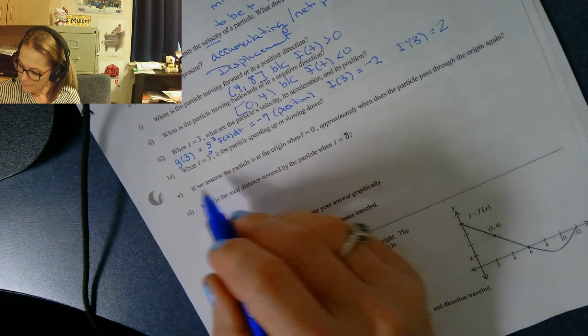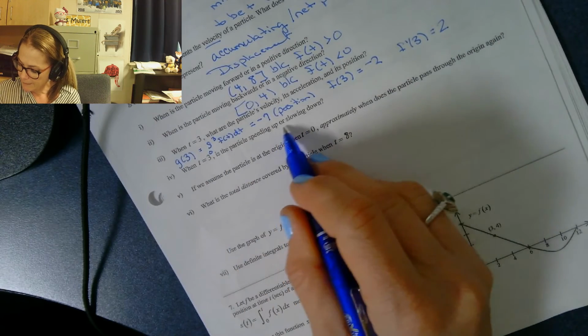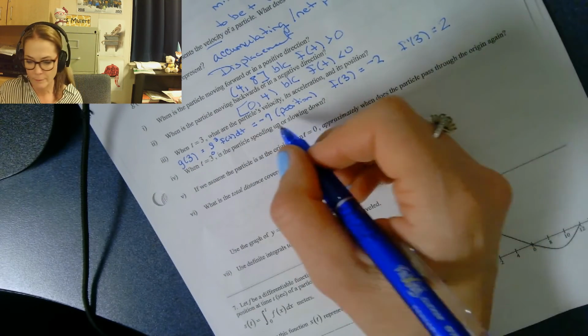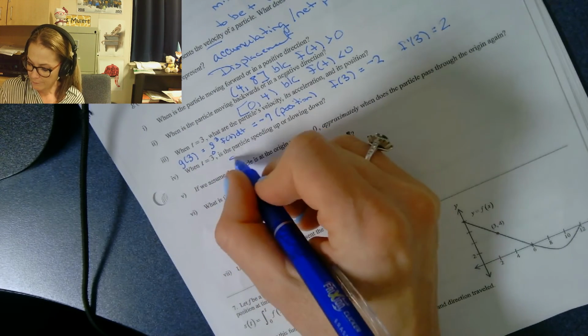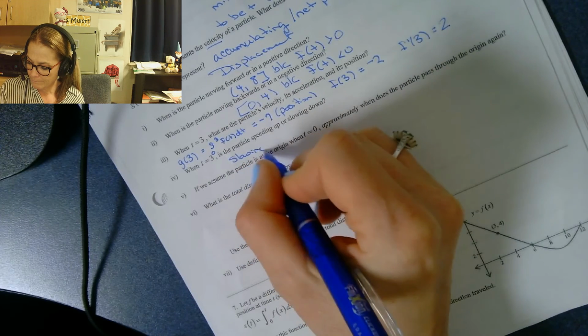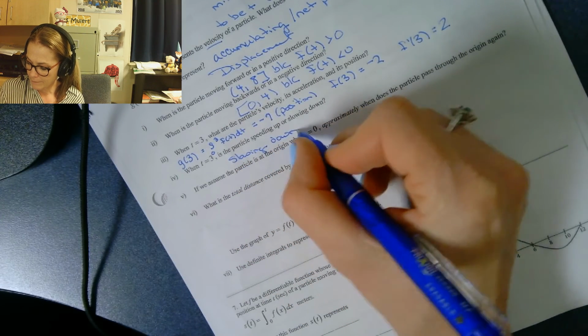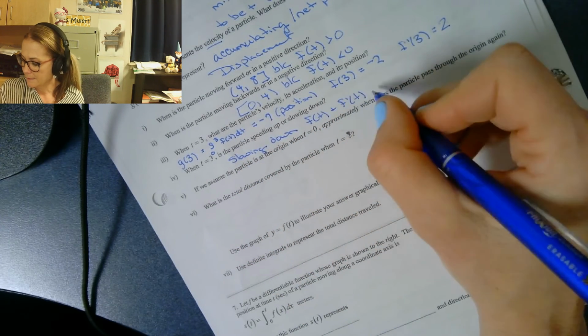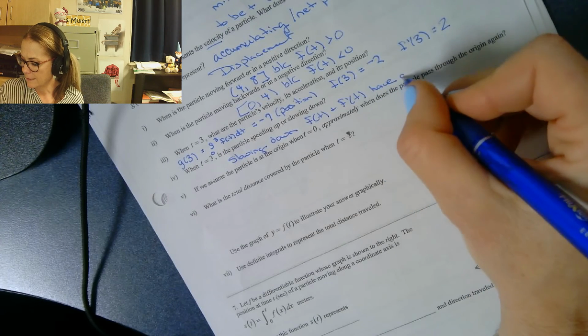All right. So at t equal to 3, is the particle speeding up or slowing down? Velocity is negative, acceleration is positive. So we are slowing down. Velocity and acceleration have different signs.